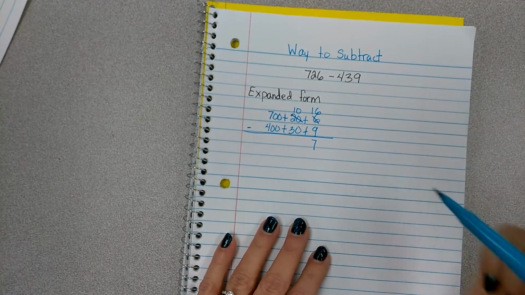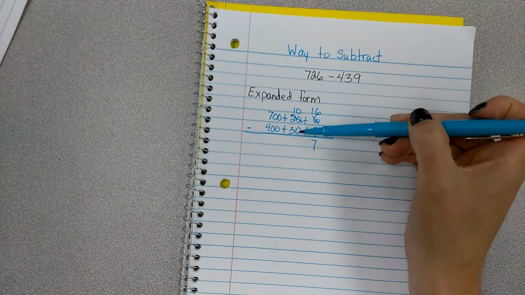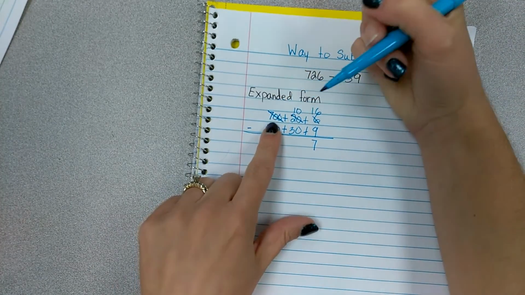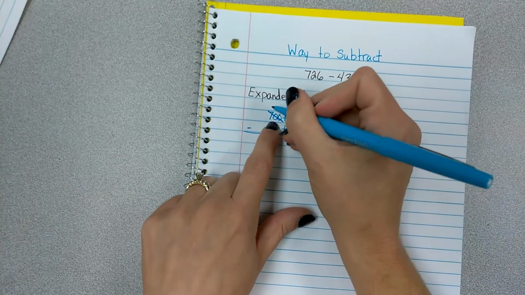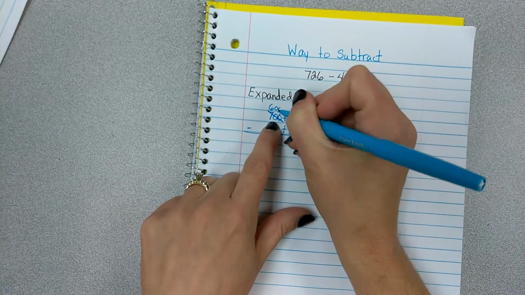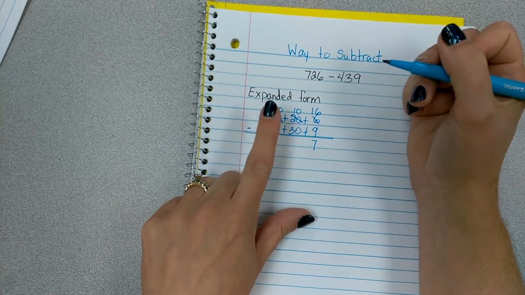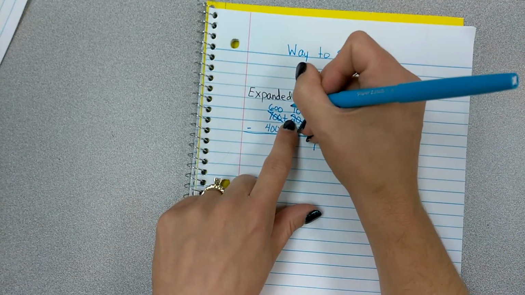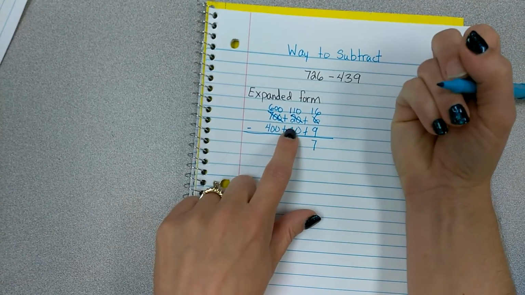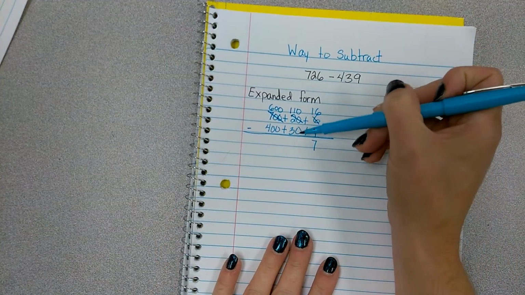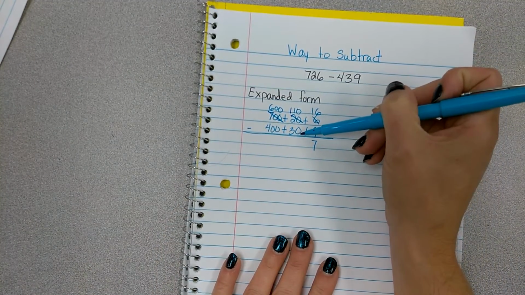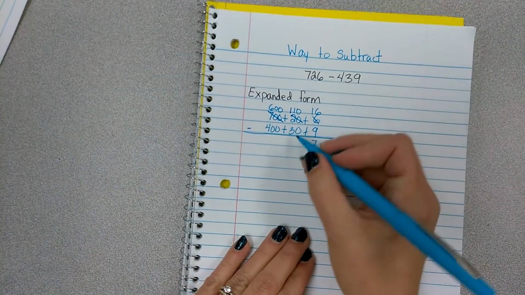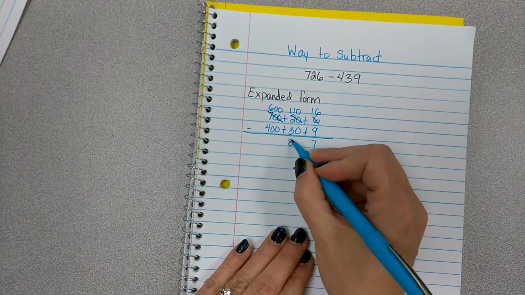And then we move to the next category. 10 minus 30 cannot be done either. So I do need to go next door. I'm going to borrow 100 from the 700, which means I have 600 left. I'm going to take that 100 that I borrowed, and I'm going to add it to the 10. 100 plus 10 is 110. So 110 minus 30. Well, I know 30 plus 70 makes 100, and so I have 10 more. So 110 minus 30 is 80.